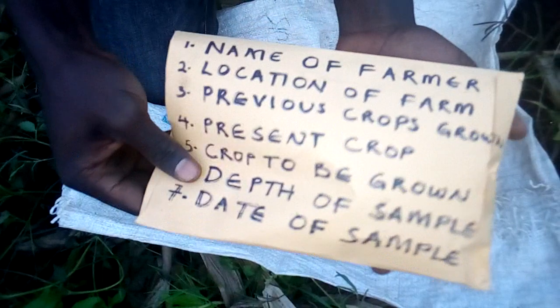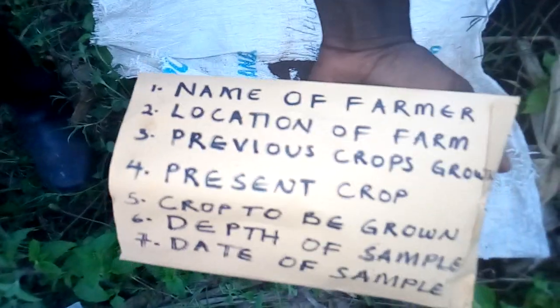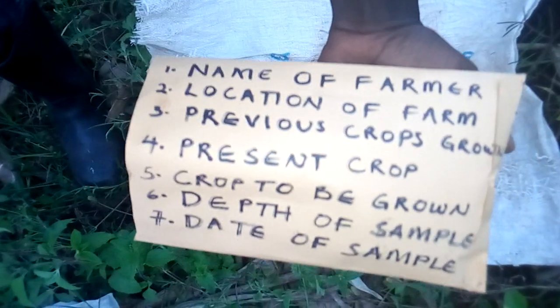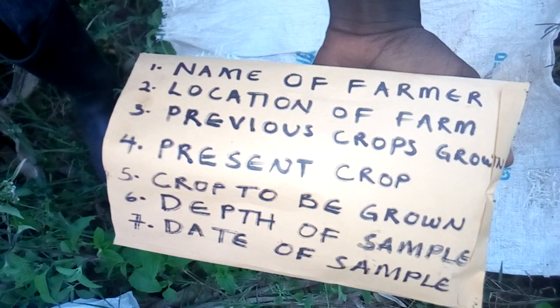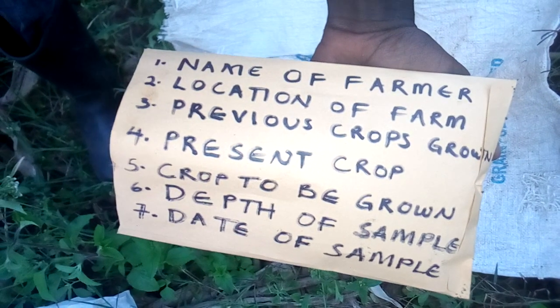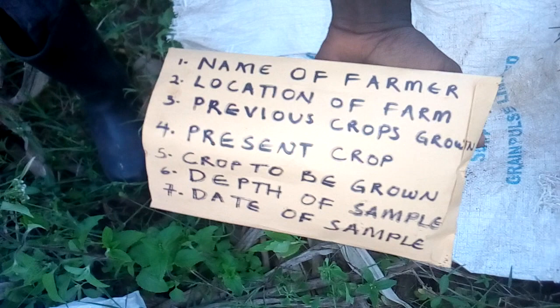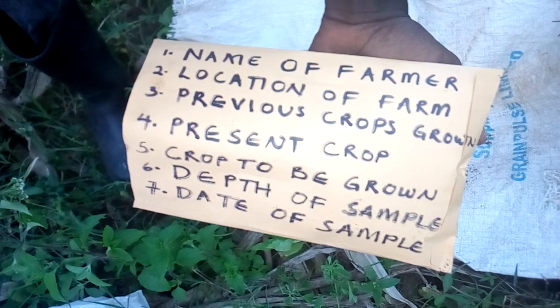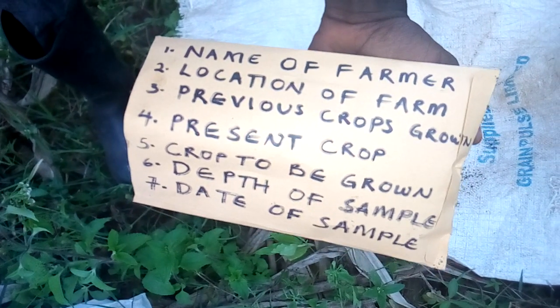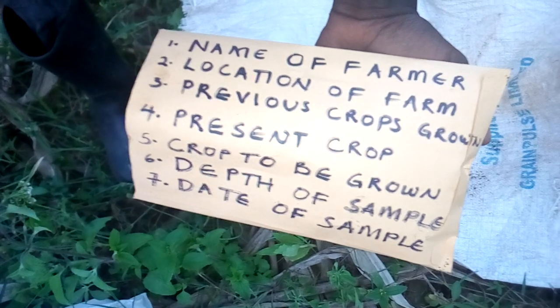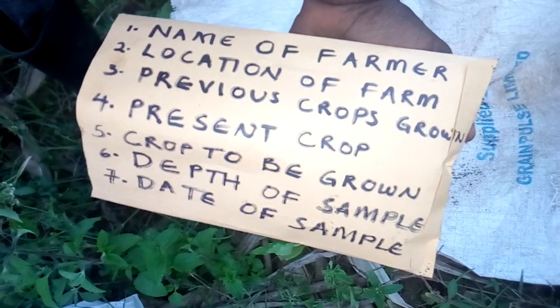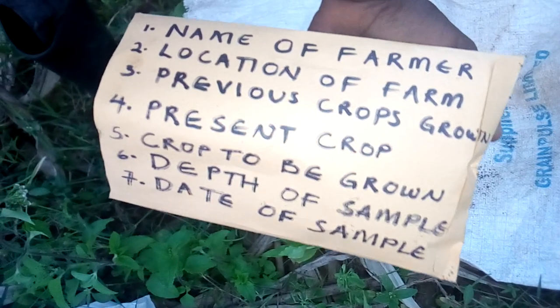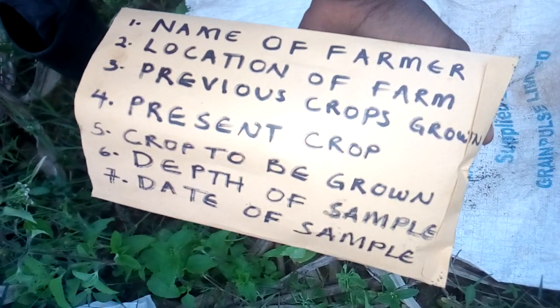And all this information should be written on the label to guide the laboratory technician on where you have collected, the name of the farmer. All this should be placed on this envelope, as you can see, so that your sample is going to be returned to you. So you can take your sample to the nearest lab, and feedback will always be brought back to you.